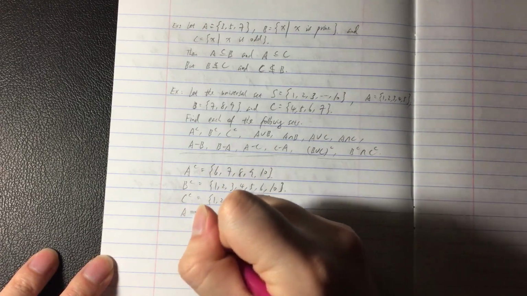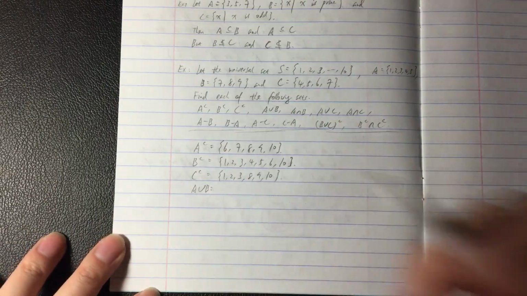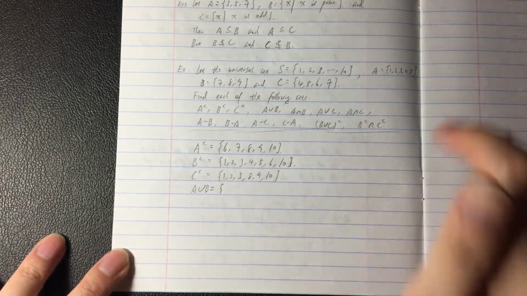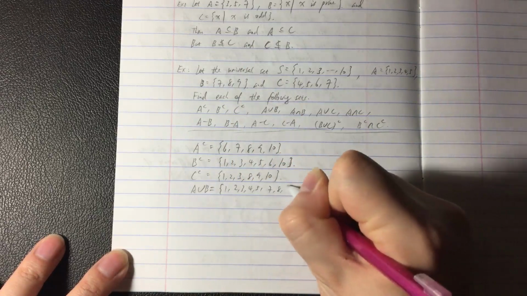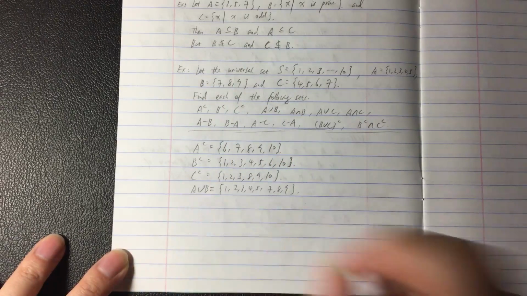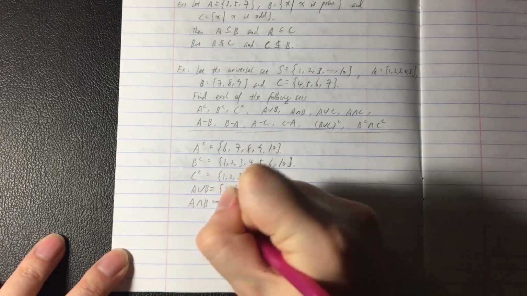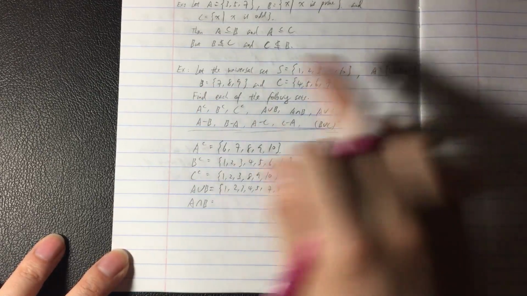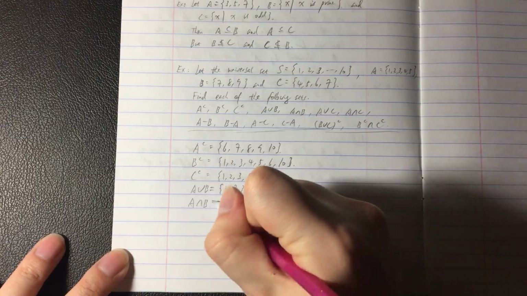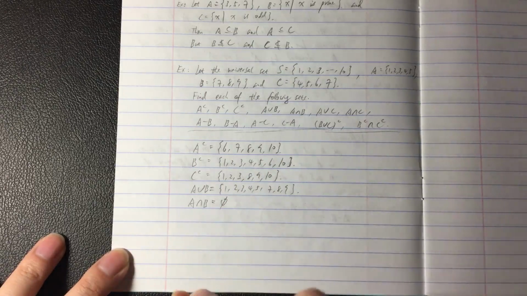How about A union B? A union B represents all elements in A, in B, or in both. Elements in A, in B, or in both is 1, 2, 3, 4, 5, 7, 8, 9. How about A intersection B? A intersection B represents the set of all common elements in set A and set B. Nothing is common. If nothing is common, we say it's the empty set. So A intersection B is the empty set, since no element is common in both sets.